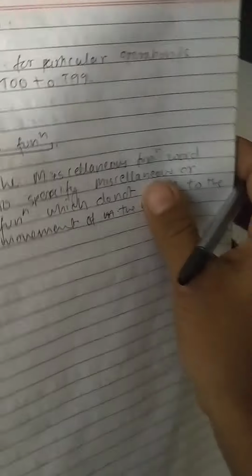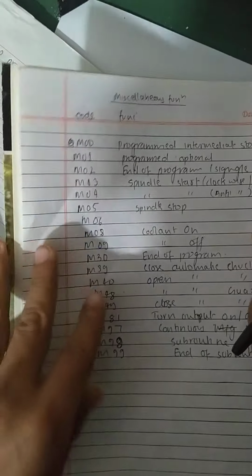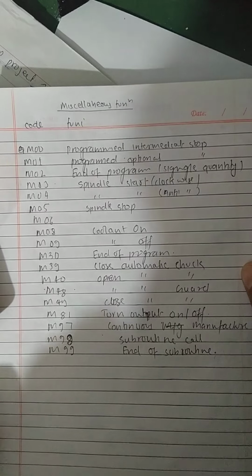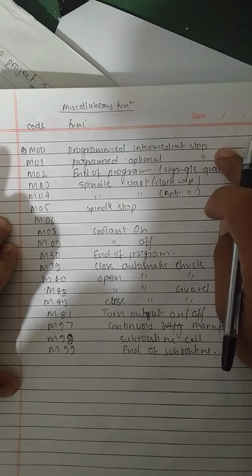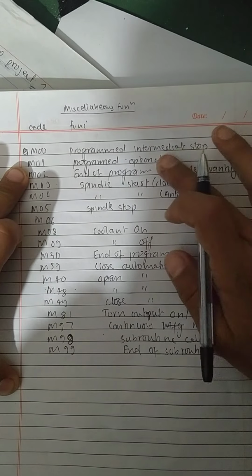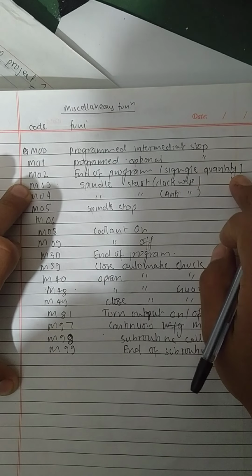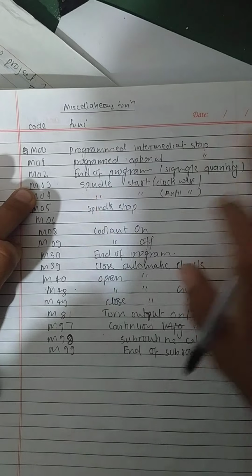Let's move to the miscellaneous functions. There are some miscellaneous functions, and some of them you have to memorize. M00 program intermediate stop, M01 program optional stop, M02 end of program, end of program single quantity, M03 spindle start.